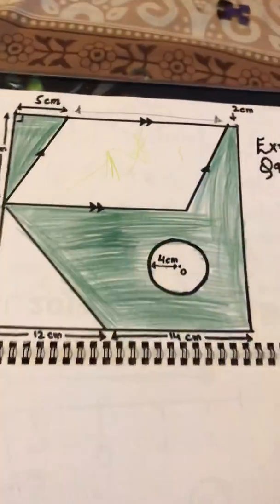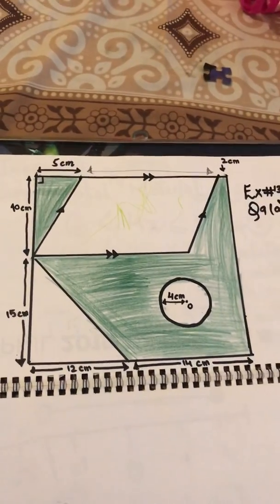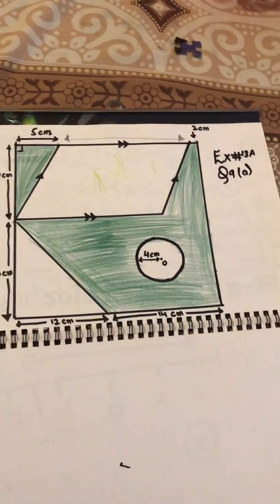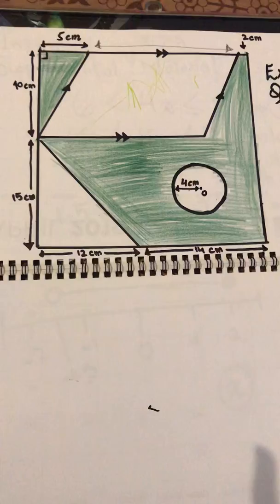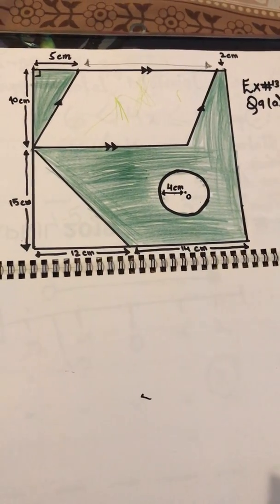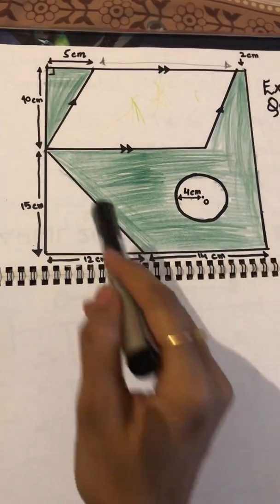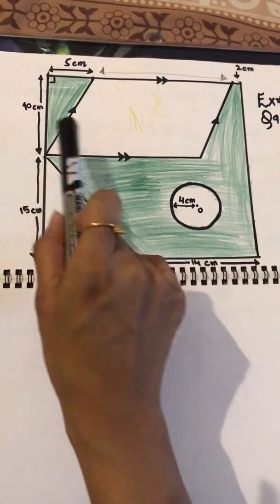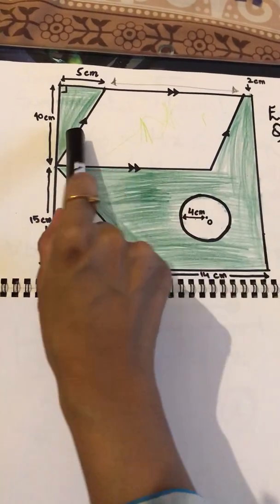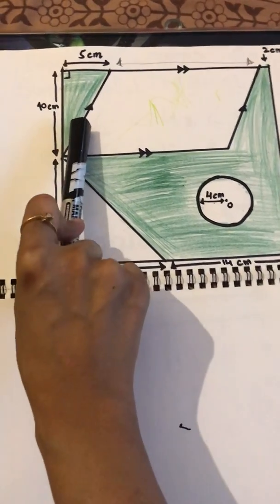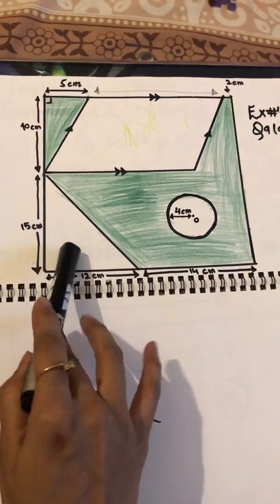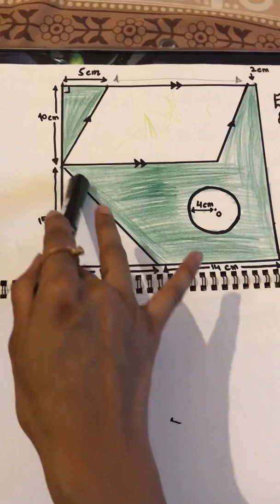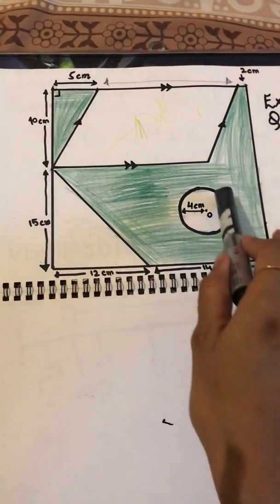For your convenience, I have drawn a bigger shape in front of you, exactly similar to the shape that is available in your book. First of all, students, we are going to recognize how many types of shapes there are in this figure. We can easily see parallel lines over here, shown by this arrow, and another set of parallel lines shown by single arrows, which means this shape becomes a parallelogram. Excellent. Now the second shape is a triangle. Yes. And the third shape we have is a circle.